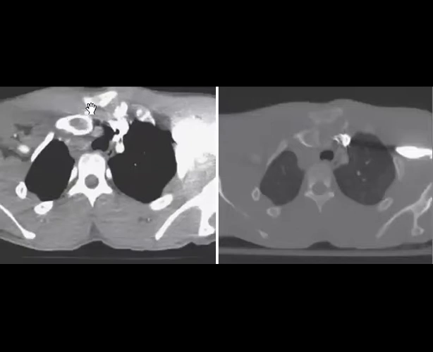Perfect. So the sternoclavicular joint, you can see that there is posterior sternoclavicular joint dislocation, and you will check for the vessels if there is any disruption. So the post-contrast CT here will be very important. So sternoclavicular joint dislocation can be anterior or it can be posterior, like in this case.